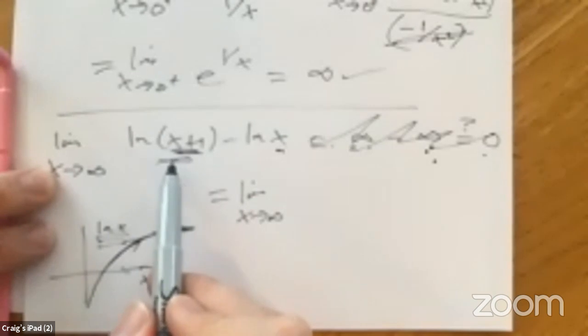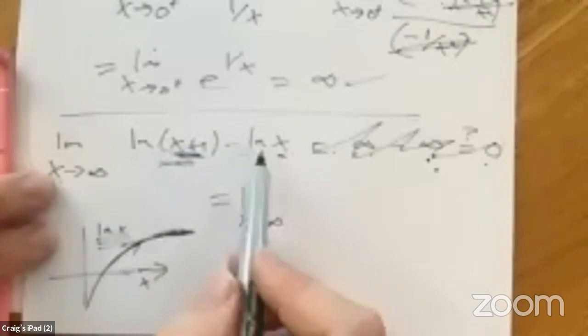So on this problem, as x goes to infinity, I have infinity minus infinity. What am I going to do? Well, the natural log function has a property that when you add two logs, I can just take one log and multiply the two pieces. When you subtract them, I just divide this one by this one. So that's the same function as the natural log of x plus 1 divided by x.